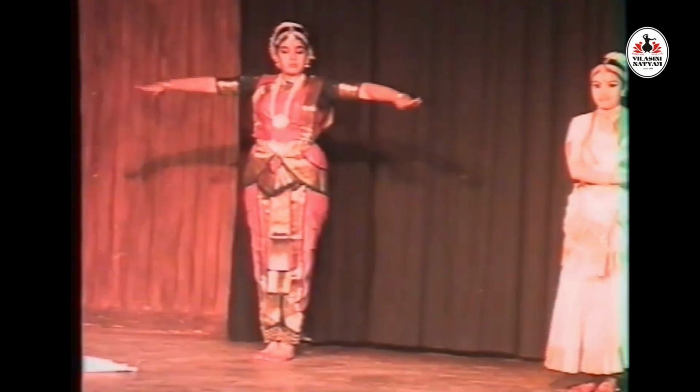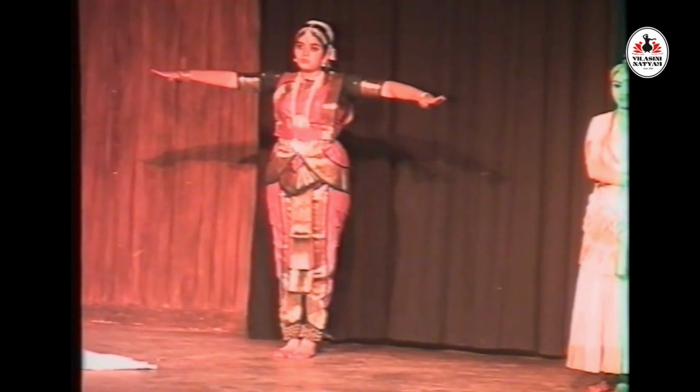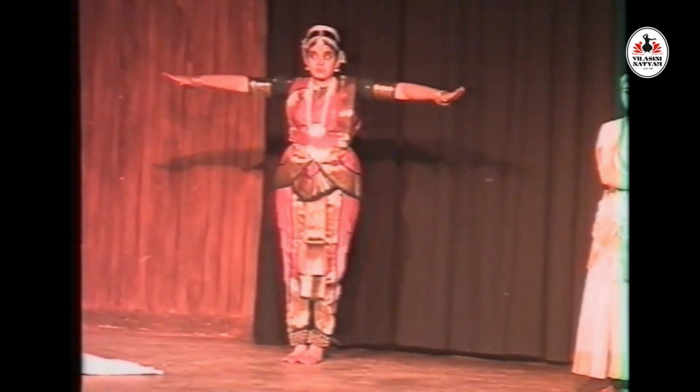In Bharatanatyam, there is a lot of use of the shoulder movements, short jerks of the shoulder, which are not very common in the other dance styles.